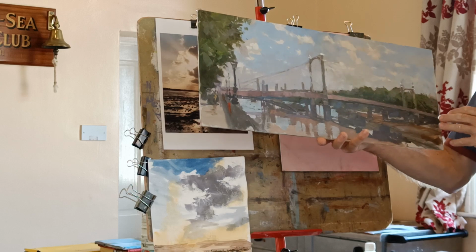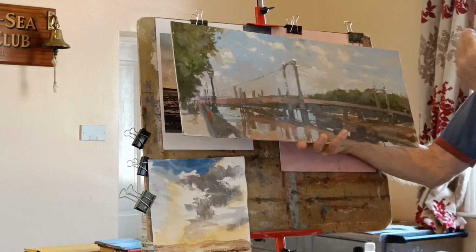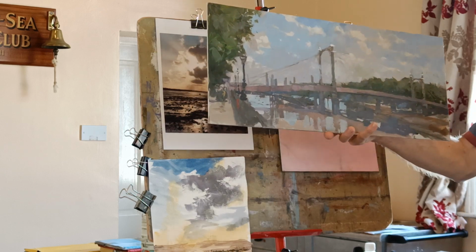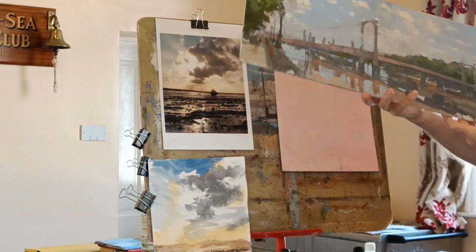I worked on this a couple of hours, but then the light just completely moved around, and this was all bright and illuminated. And I thought that's probably time to just go back another day and work on that one.